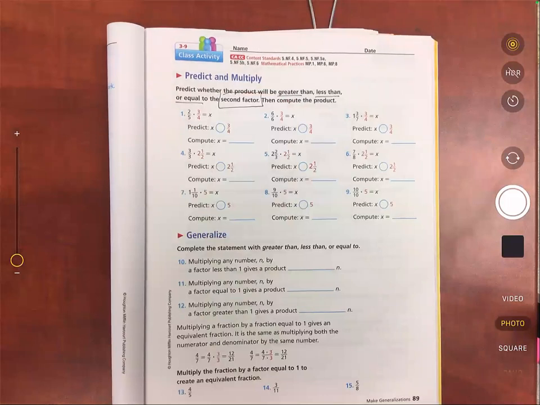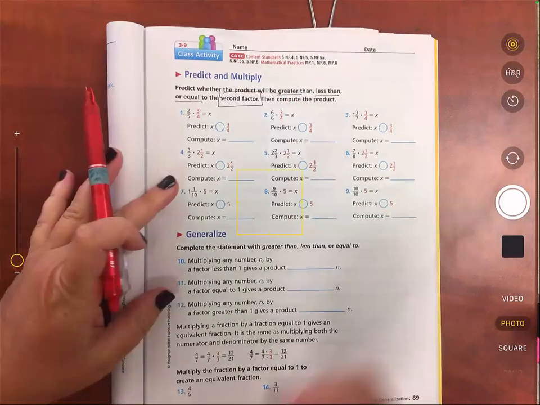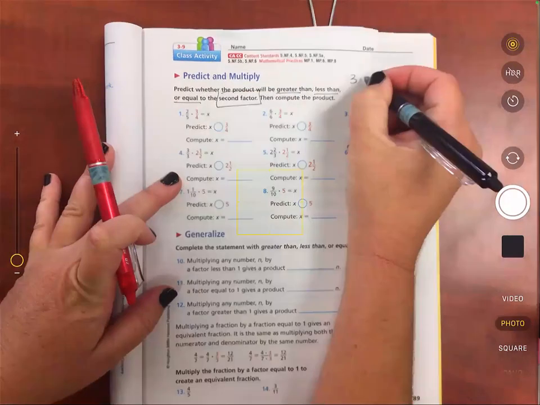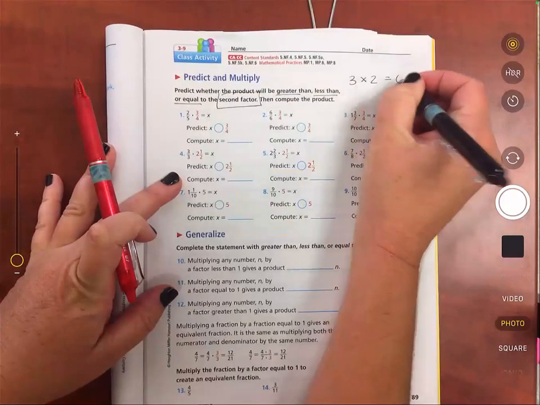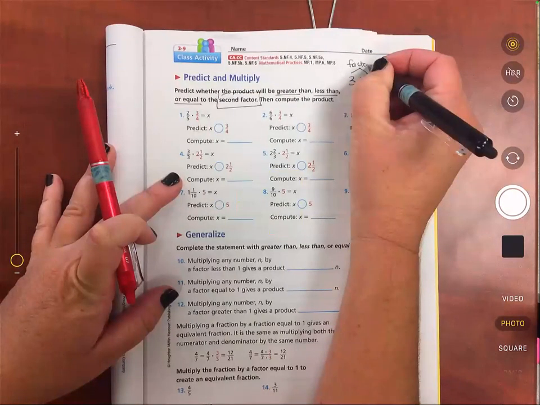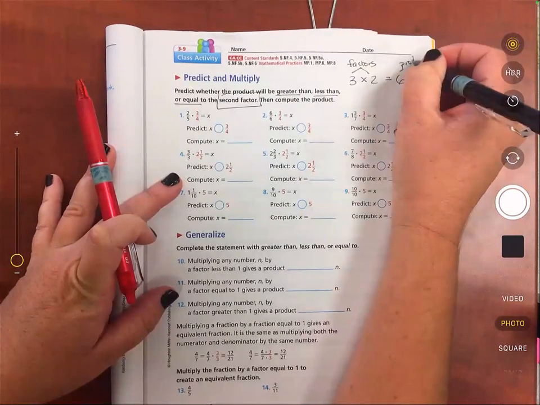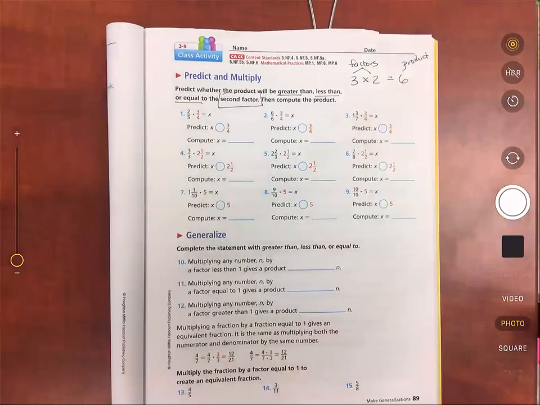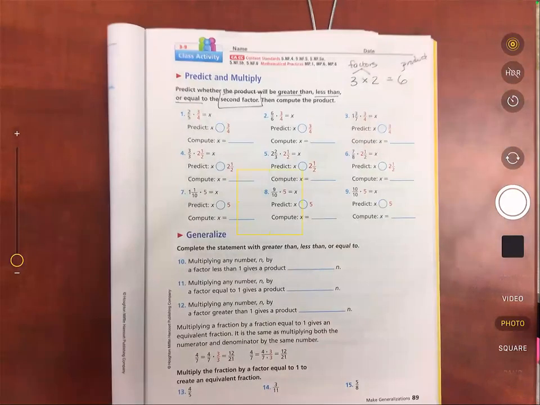A number partner, like a number that you multiply to get the answer. Yes, it's one of the numbers that you're multiplying when you get an answer. So if I have 3 times 2 equals 6, my 3 and my 2 are my factors, and my 6 is my product, okay? If you don't know those vocab words, maybe write them down to help you out.